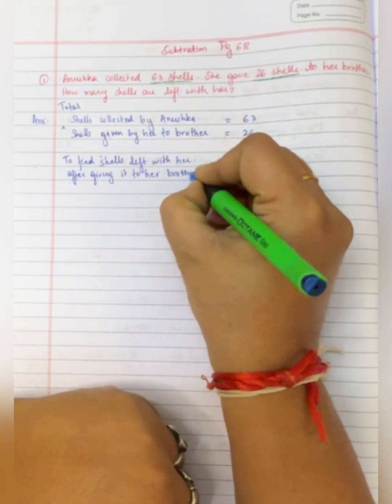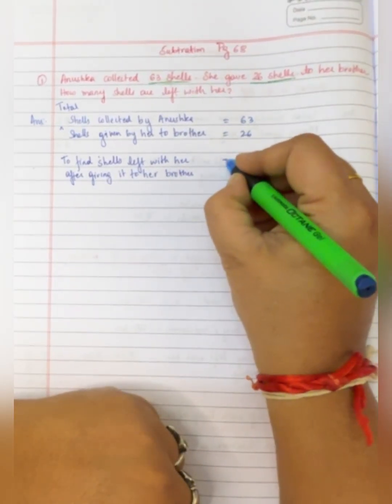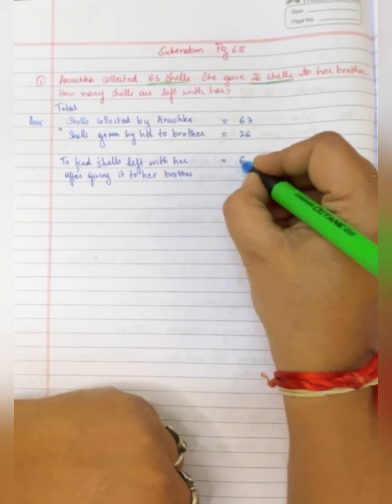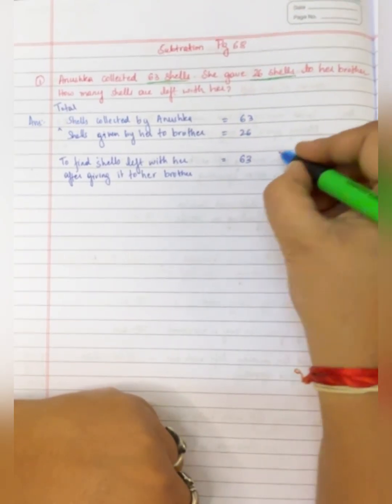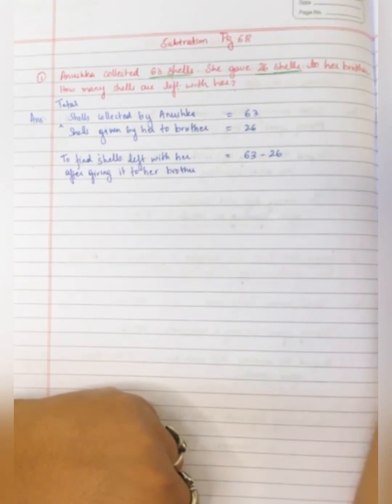Correct. How are we going to find? We are going to find by taking out 26 out of 63. That means 63 minus 26.